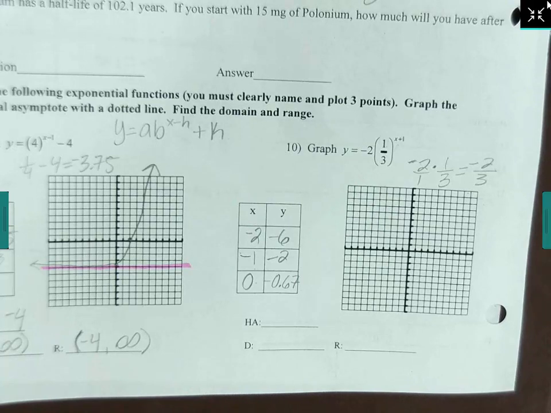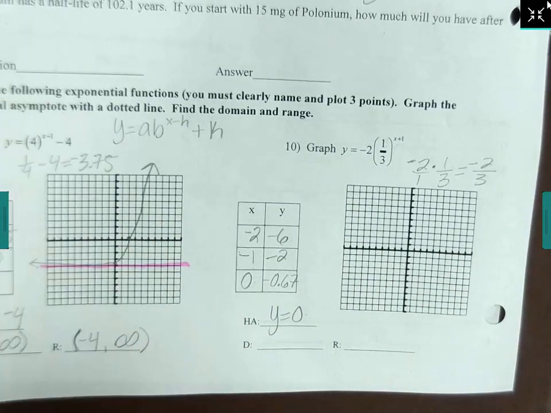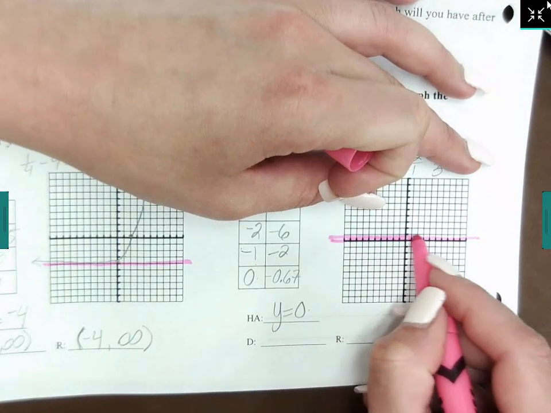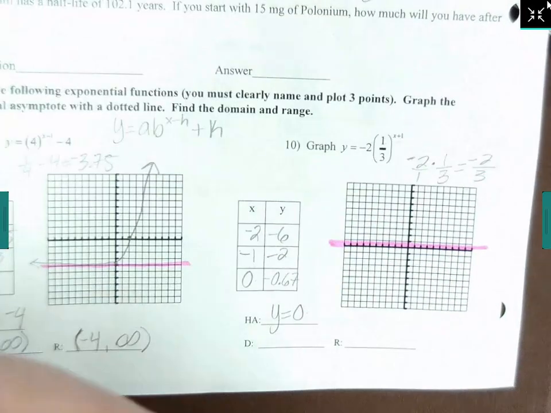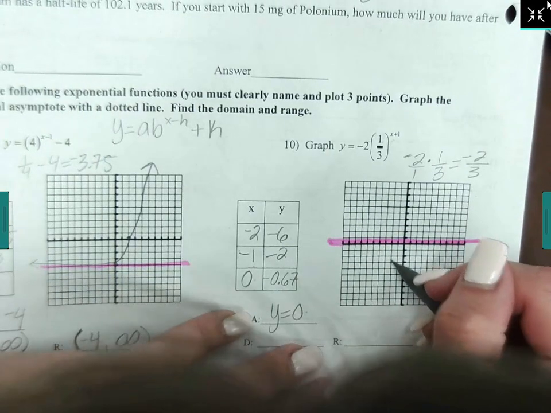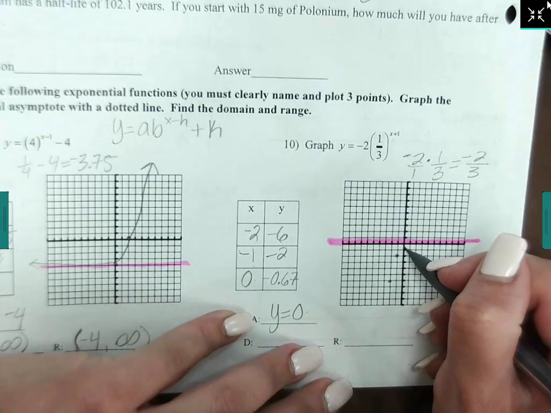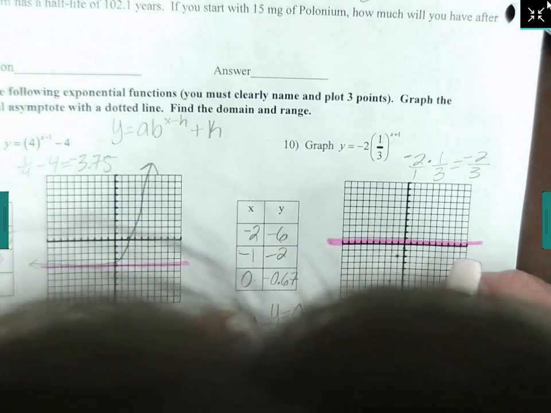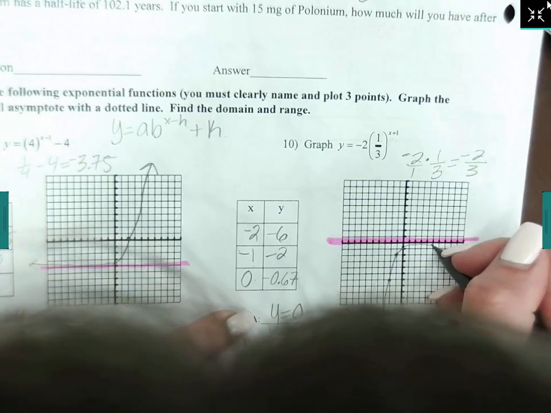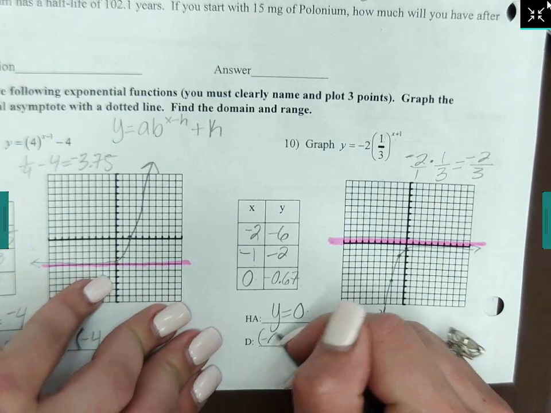Okay. And what is our horizontal asymptote? Alexia. What is our horizontal asymptote? Y equals 0? Good. I'm going to go ahead and draw that. Ends up just being our x-axis. Oh, that was not a straight line, I'm sorry. So negative 2, negative 1, 2, 3, 4, 5, 6, negative 1, negative 2, 0, so something like this. Domain is unrestricted.